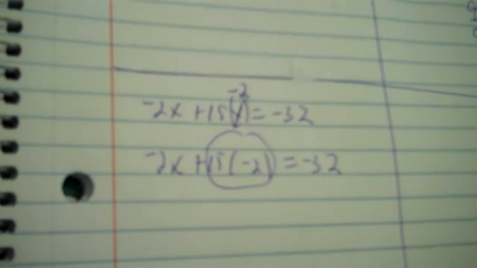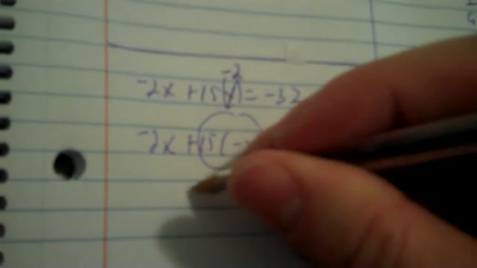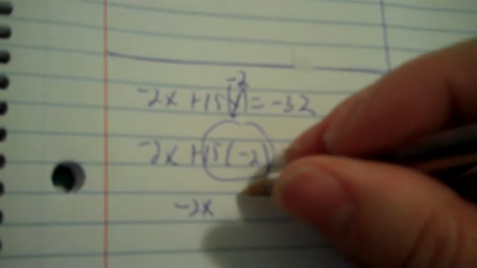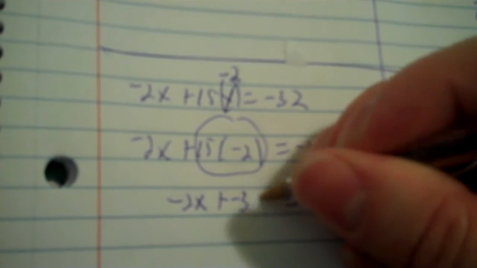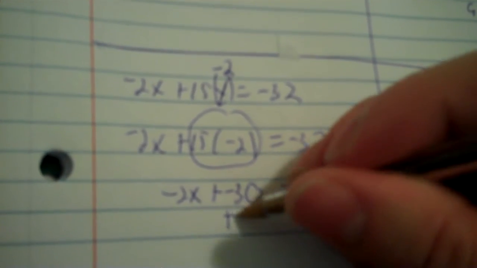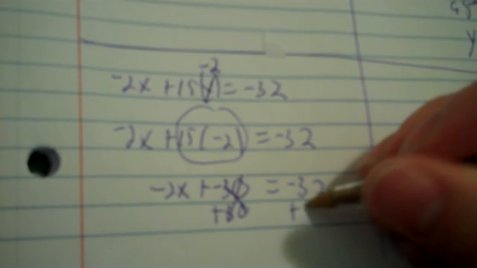We find the product of 15 and negative 2, which is negative 30. So we have negative 2x, either minus 30 or plus negative 30. It doesn't really matter, you add in either instance. Negative 2x equals negative 2, then I divide by negative 2, and negative 2 divided by negative 2 is 1.